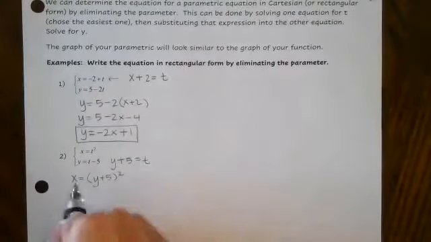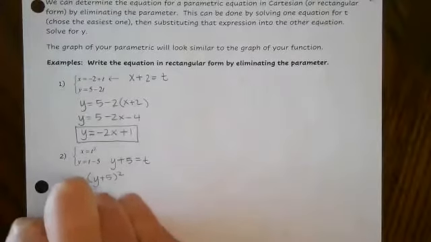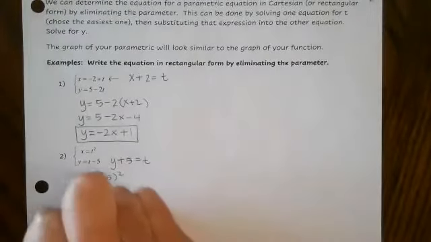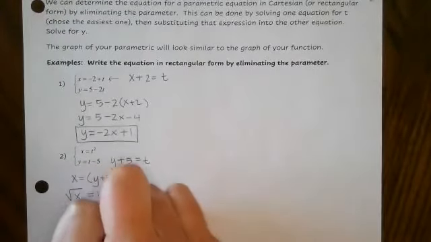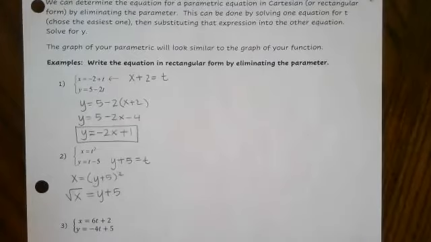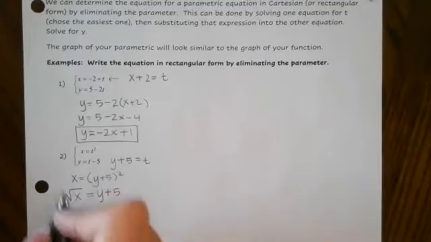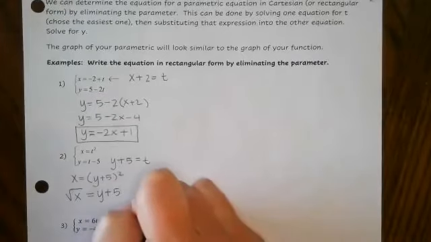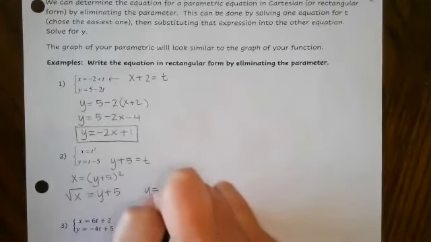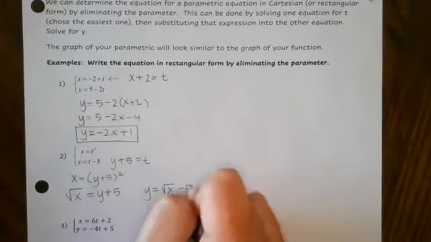We can get rid of the square by taking the square root of both sides. So I get the square root of x is equal to y plus 5. So I took the square root here of both sides. And my last step is to subtract the 5. And so we get y equals the square root of x minus 5.